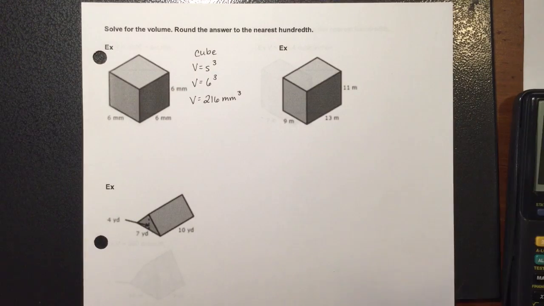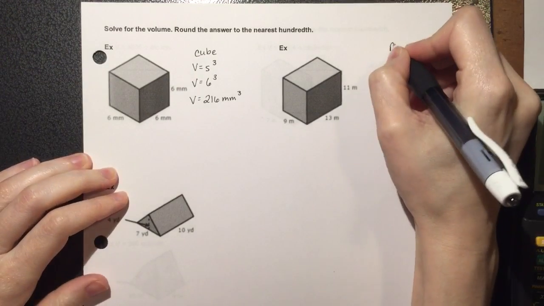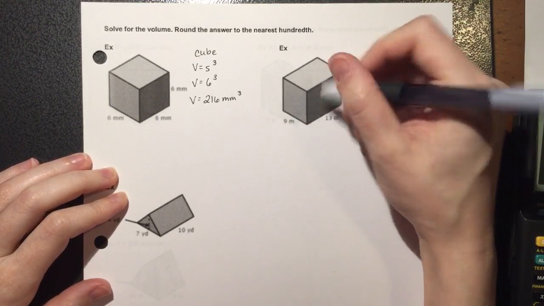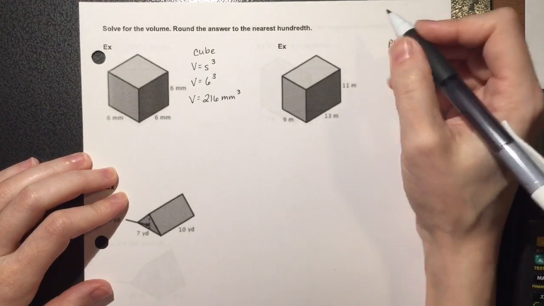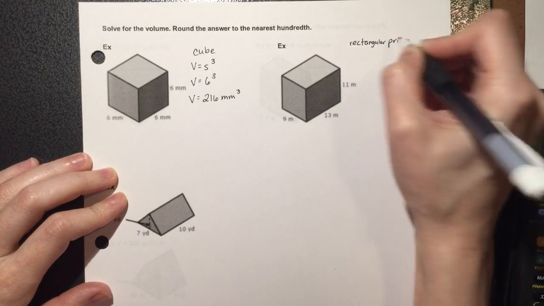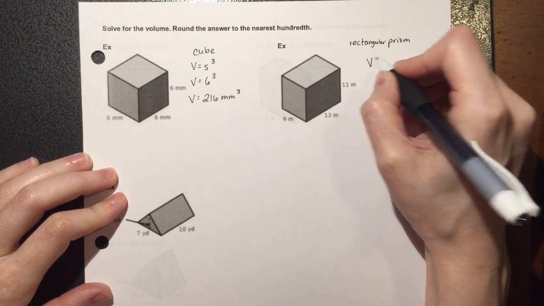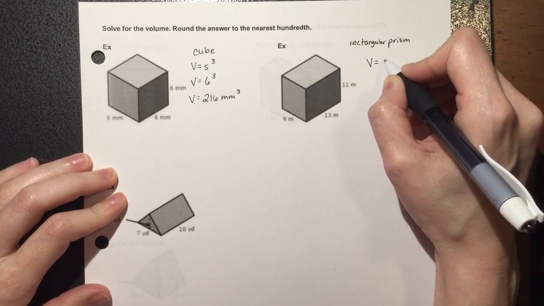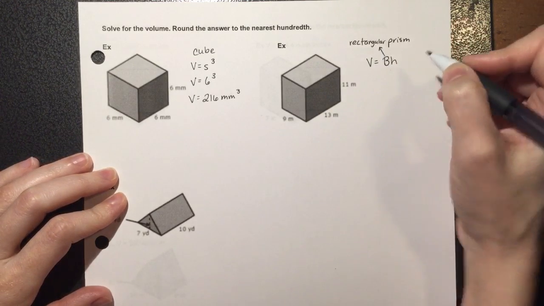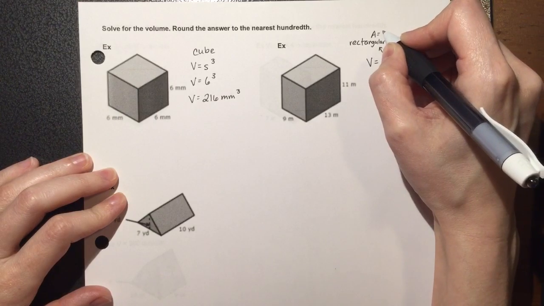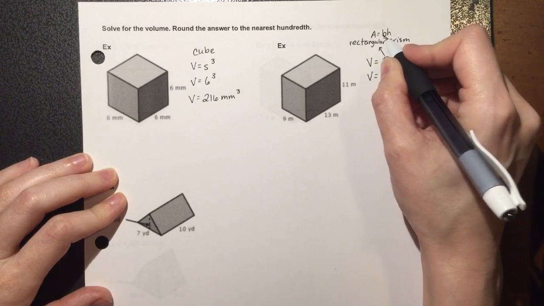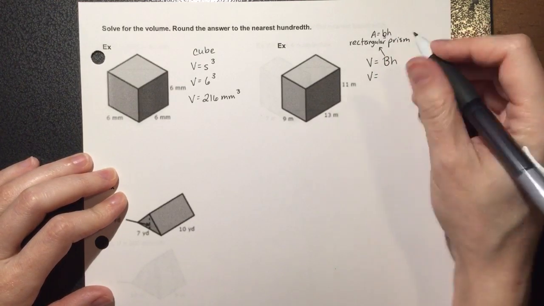Looking at this next one, we know that's a prism because it doesn't come to a point, and looking at the bases, the two parallel sides, we know it's a rectangular prism. With it being a prism, we know automatically we're going to use the formula volume is equal to base times height. We've identified the base as a rectangle, and we know the area for a rectangle is equal to base times height. Notice I'm using a lowercase b for the base of the rectangle.